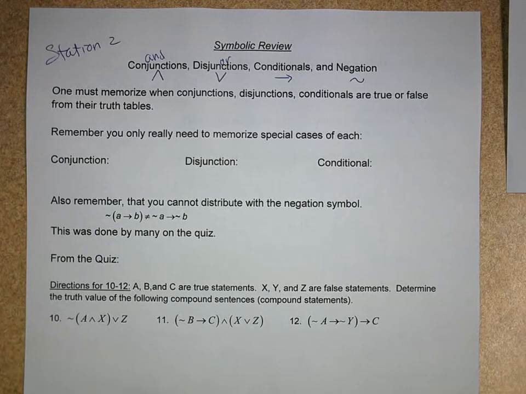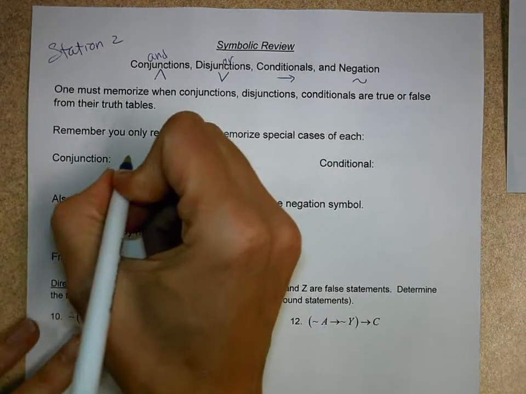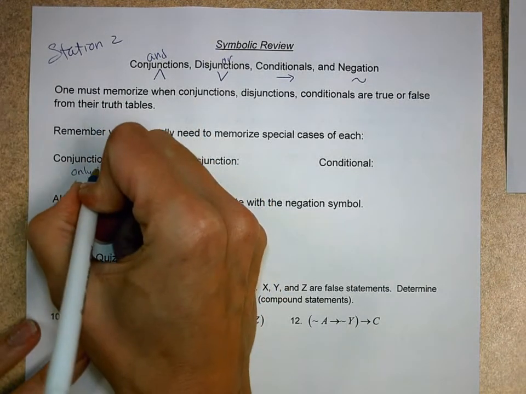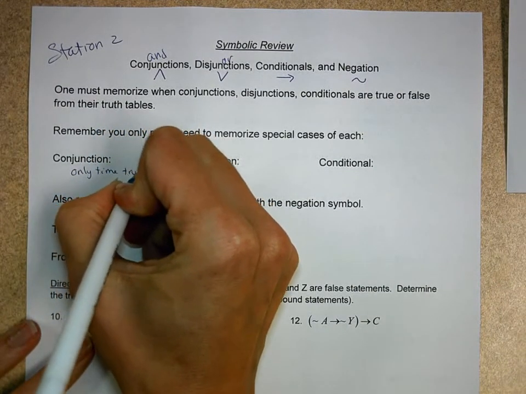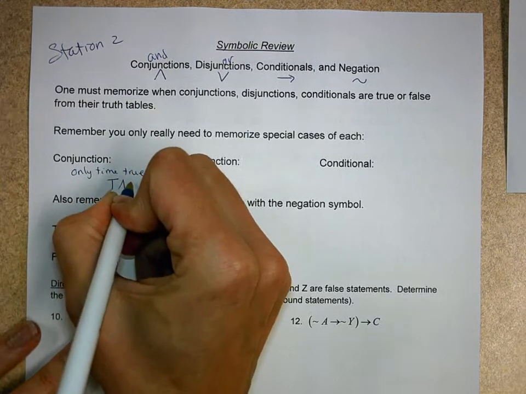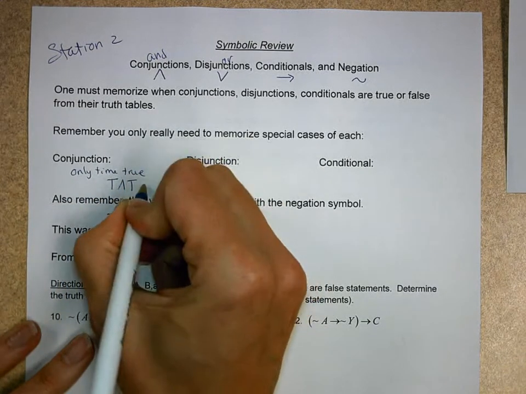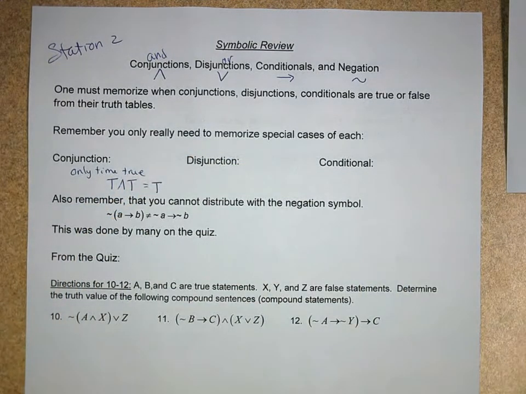Now, you need to memorize the truth tables, but I'm going to give you a quick review. You only really have to know a special case of each one. For a conjunction, the only time it's true is if you have true and true. That's going to equal a true value. So remember that. Anytime you have true and true, it's true. Otherwise, the rest of them are always false.